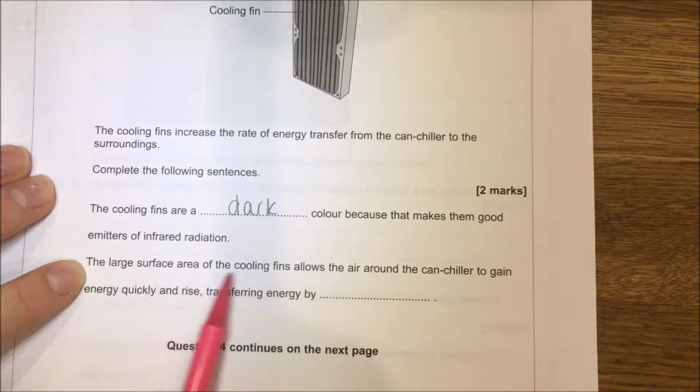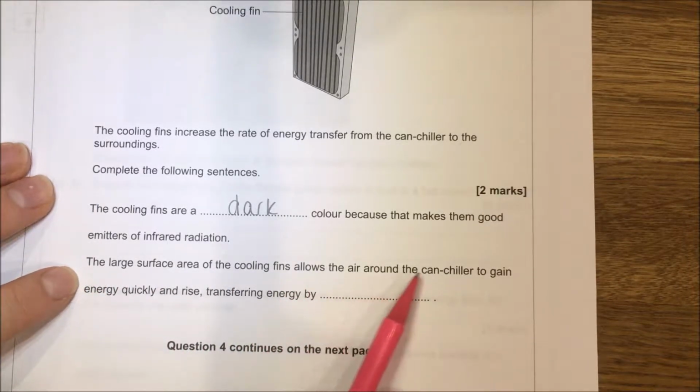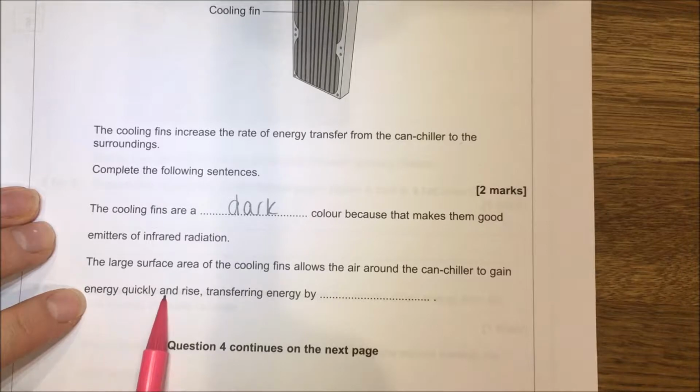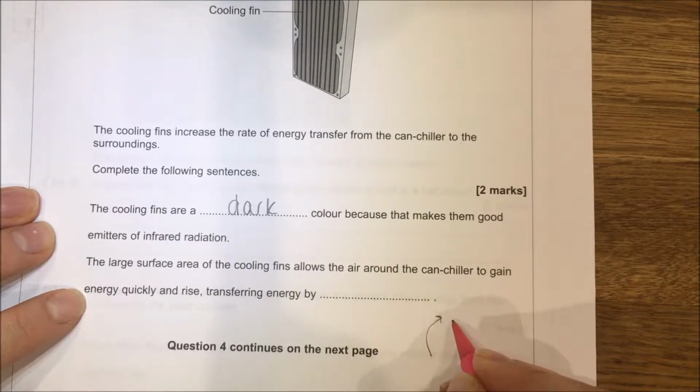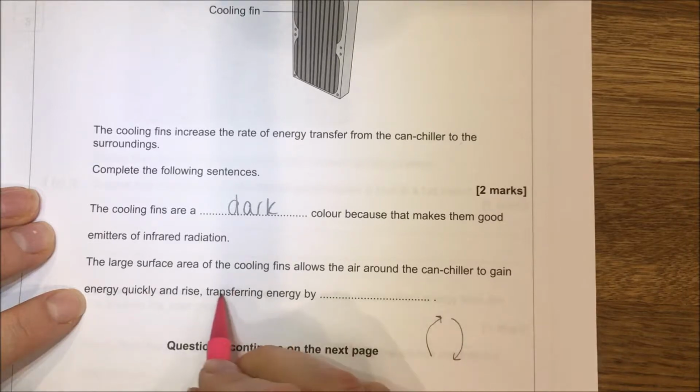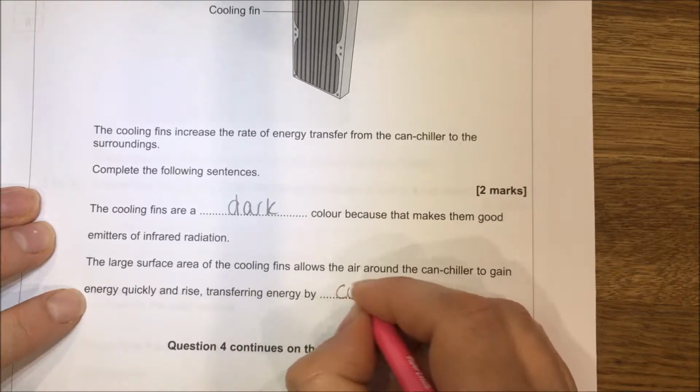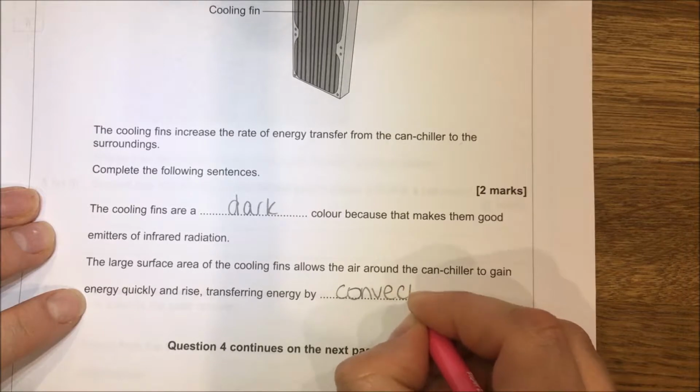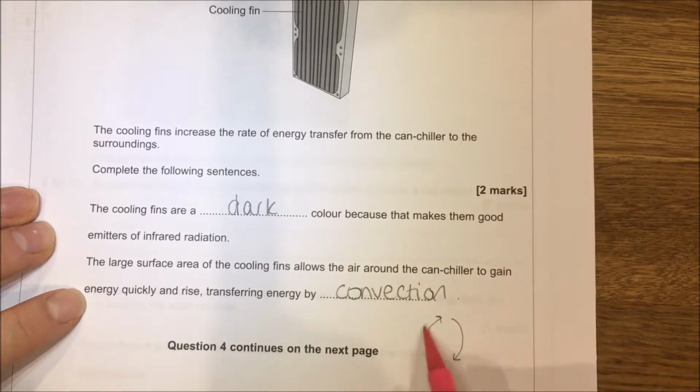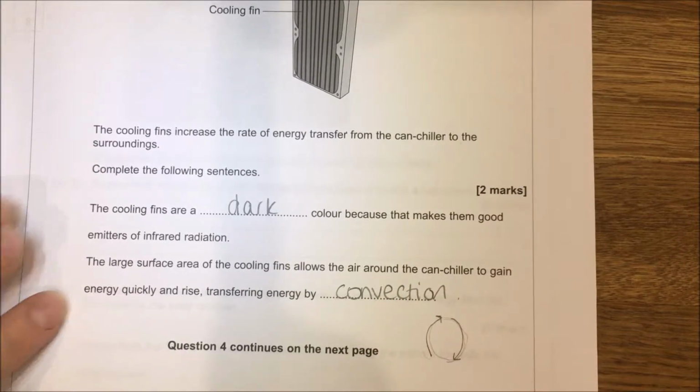The large surface area of the cooling fins allows the air around the can chiller to gain energy quickly and rise. So if it's going to gain energy and rise, and then it's going to fall and lose energy, it's transferring energy by convection. Okay, and that's the process where we get this convection current moving round and round.